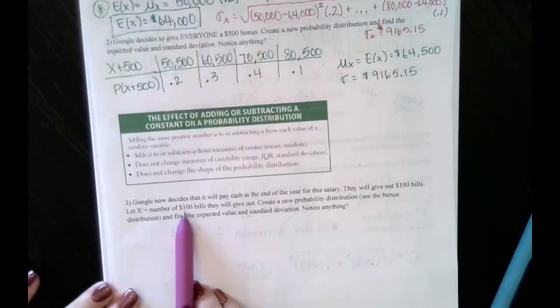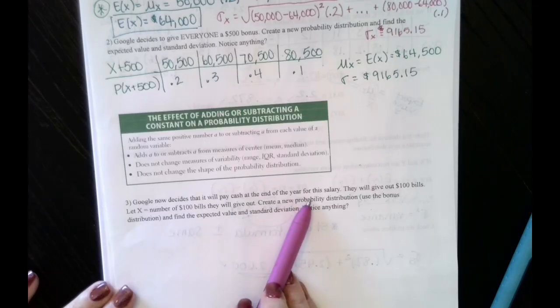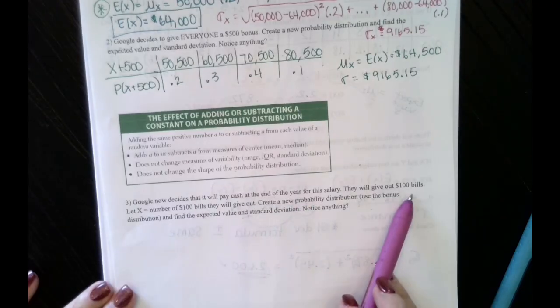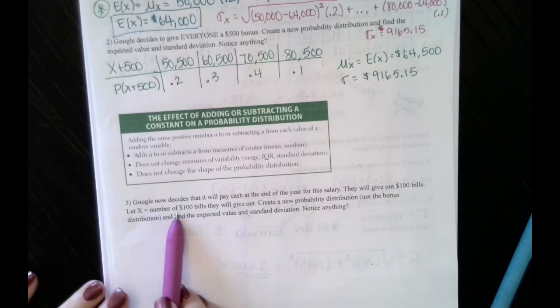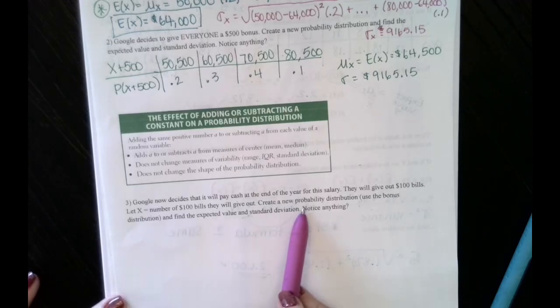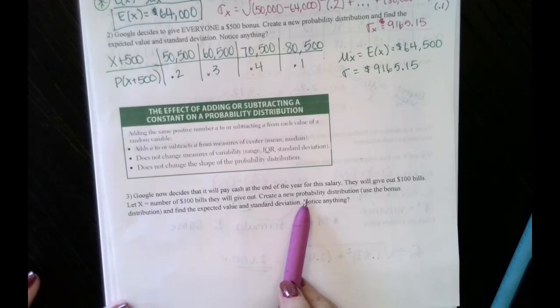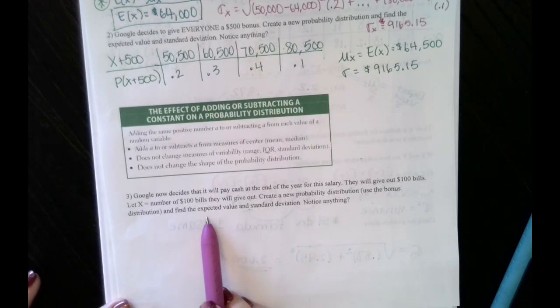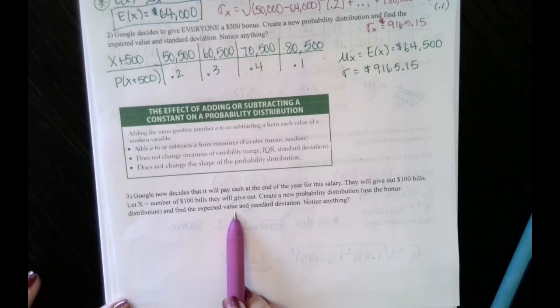All right, so let's look at this last part. It says Google now decides it will pay cash at the end of the year for the salary. They will give out $100 bills. Let X equal the number of $100 bills that they give out. Create a new probability distribution, use the bonus distribution, and find the expected value and standard deviation.